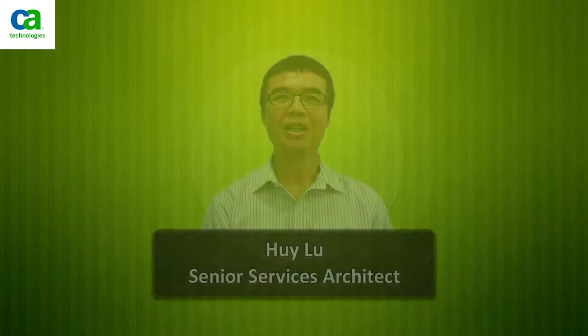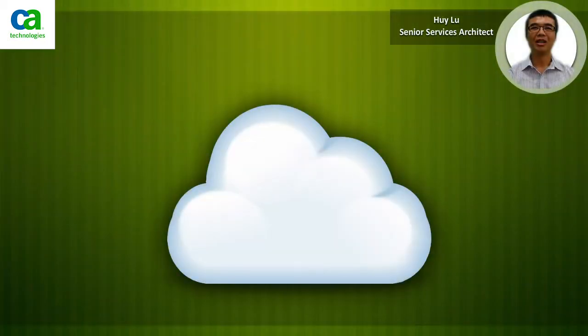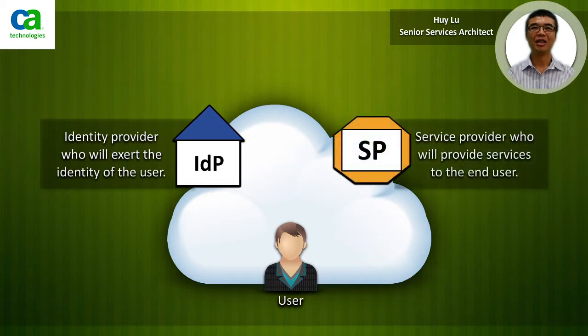And today we're going to talk about SiteMinder concepts. Let's have a look at the various entities involved. We have a user who is trying to access a service over the web. Then there is an identity provider who will assert the identity of the user, and a service provider who will provide the service to the end user.